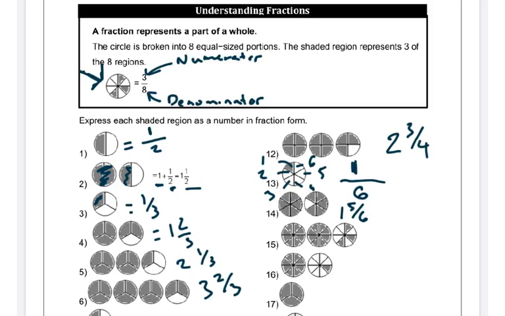15 is going to be 2. And this is actually going to be, these are 8s, because you can see you have 1, 2, 3, 4, and then you repeat on the other side. So this is a total of 8. So this is 2 out of 8. Here we have 1, 2, 3. So it's 2 3/8.